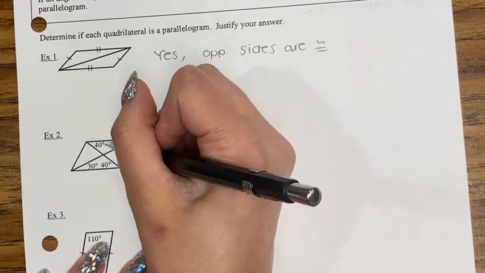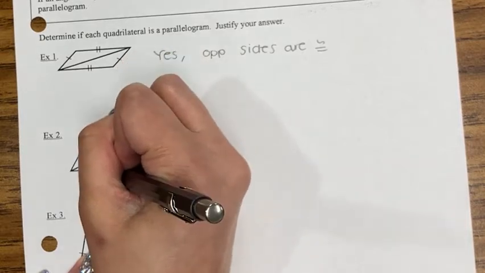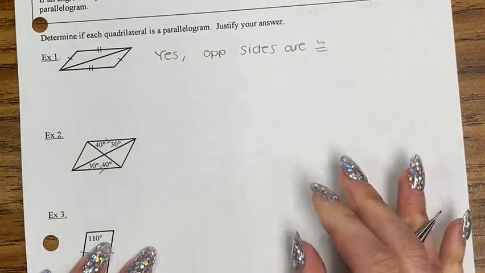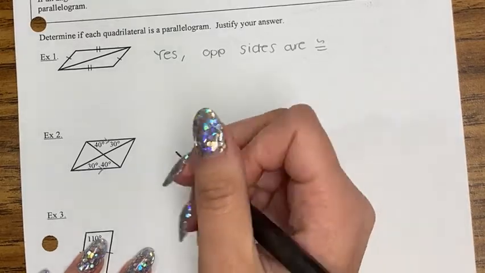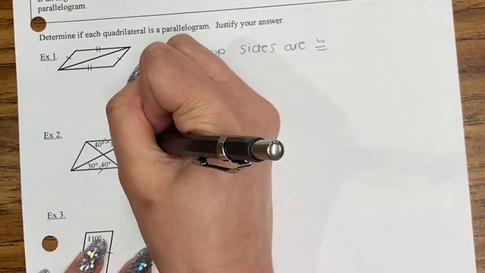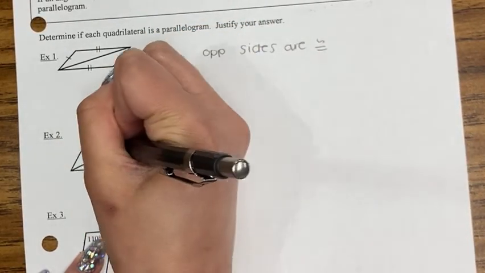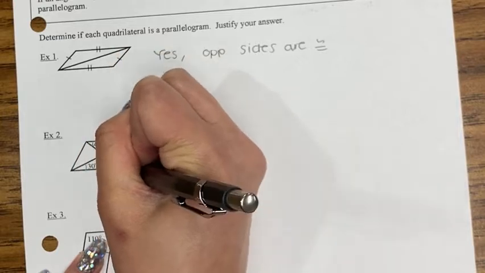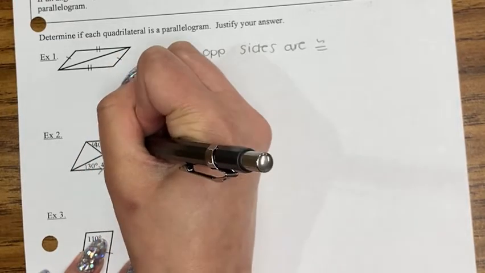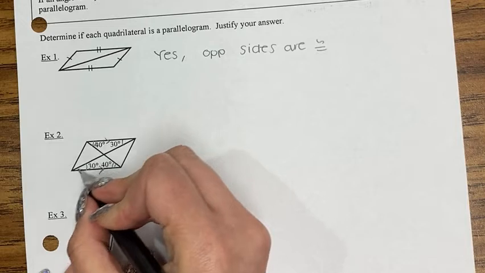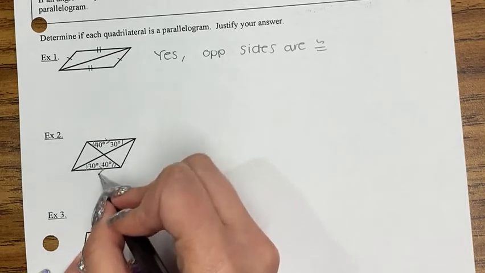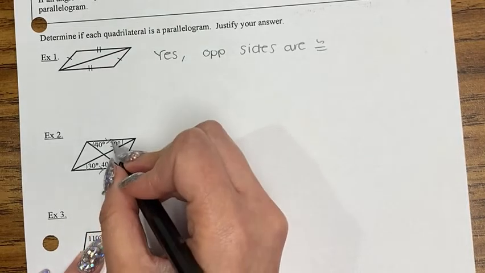Why? I can tell you that I know that these are parallel, and if you are thinking about that, you're right. Why are they parallel? Because you know that this angle is congruent to this one in the same way that this angle is congruent to this one, with these two being the parallel lines and this being the transversal.